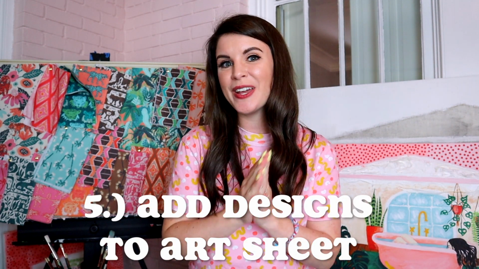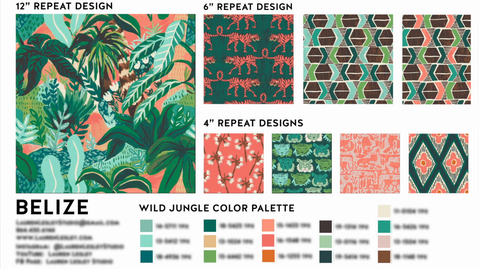Now, if you plan on pitching your collection to fabric companies for licensing, then I highly recommend adding your designs to an art sheet. An art sheet has a place for your main hero print as well as for coordinating fabrics such as blender fabrics or supporting 2-color, 3-color designs that match and coordinate really well with the hero print. It also helps you when you're designing to see how your fabrics will work together. So as you're adding your designs to your art sheet, it helps you see if you need a different background color, if you need to scale up or down, if you need to simplify, if things are looking too busy, or if it's working really well together and you could see it actually being used.